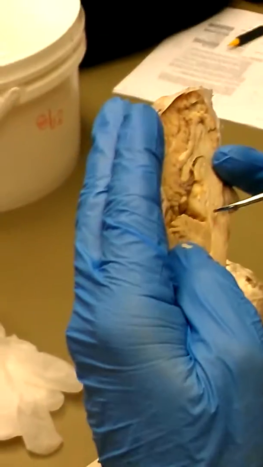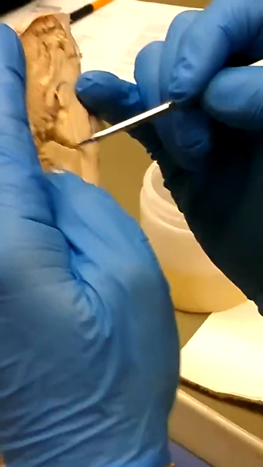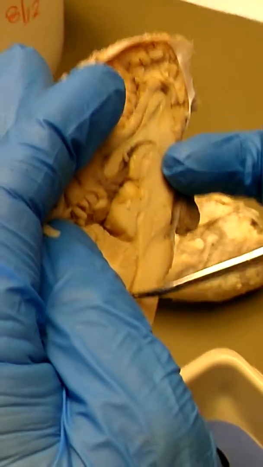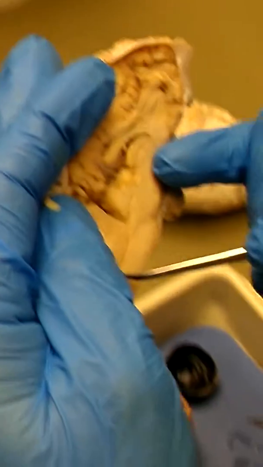That's the superior and inferior colliculi right there. Now, I want you to look right here. There's just this ever so delicate tissue and a cavity right there. And now look, I can lift up that cavity, and that cavity is right here. It's right under the cerebellum.